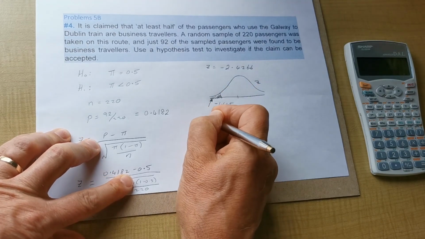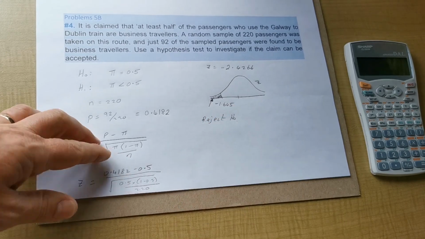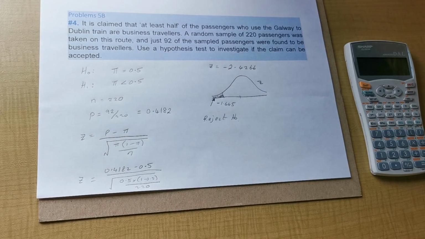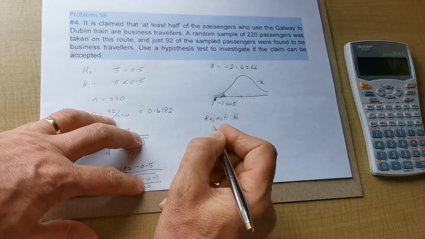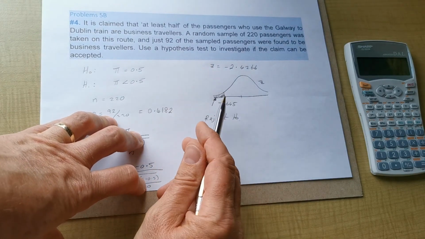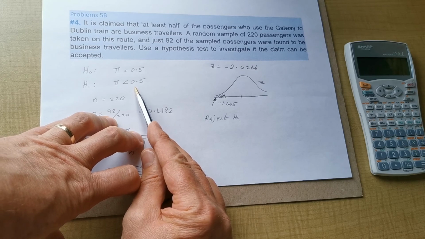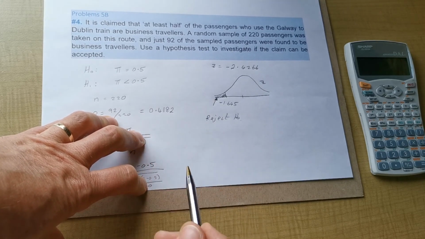So our conclusion on this occasion is to reject the null hypothesis. So we want to investigate this claim, at least half the passengers. On this occasion, we said the claim is rejected. This is rejected in favour of this. Having examined the sample data, we have come to the conclusion that the proportion of business travellers is less than 50%.